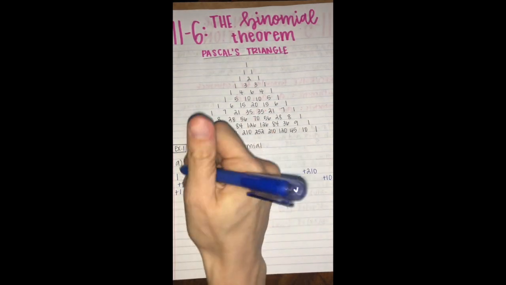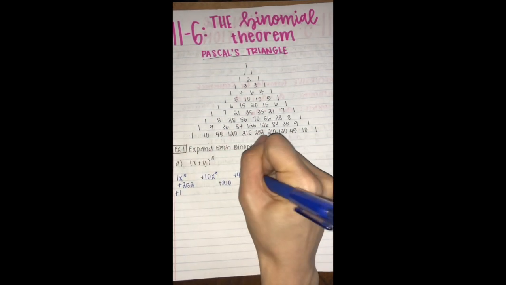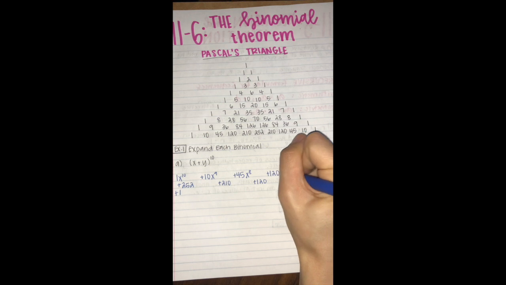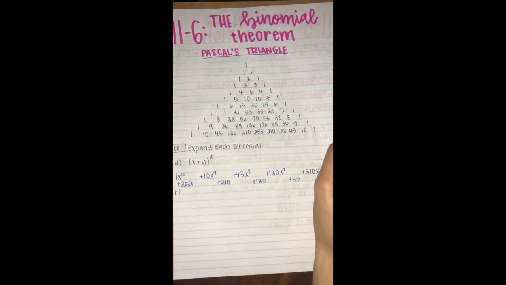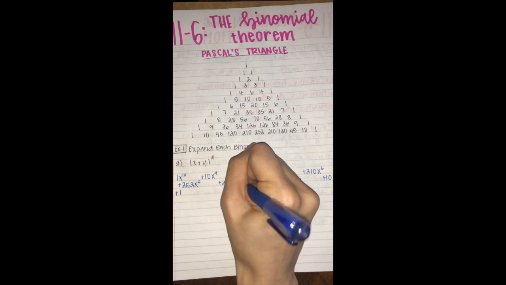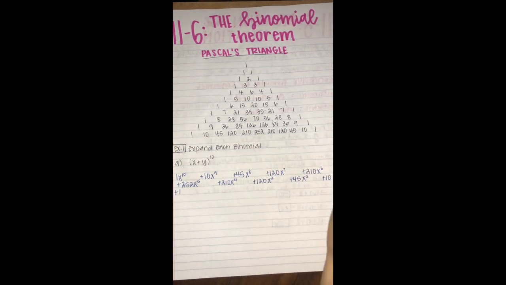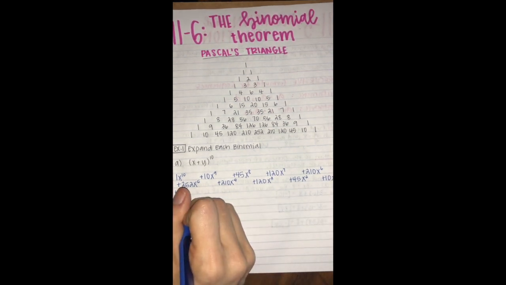Then you take this term, and you start at the left with 10 and go down each time: x to the 10th, x to the 9th, x to the 8th, x to the 7th, x to the 6th, x to the 5th, x to the 4th, x to the 3rd, x to the 2nd, x to the 1st, you could put the 1 there, and then x to the 0.